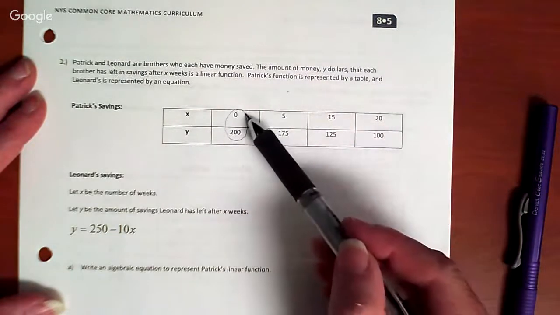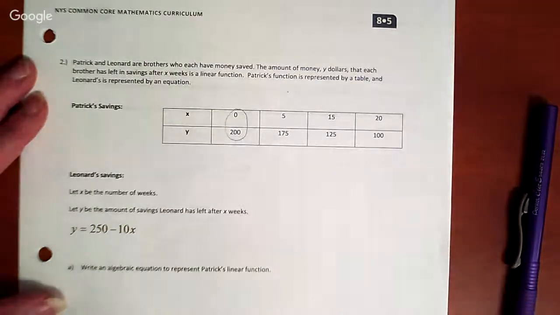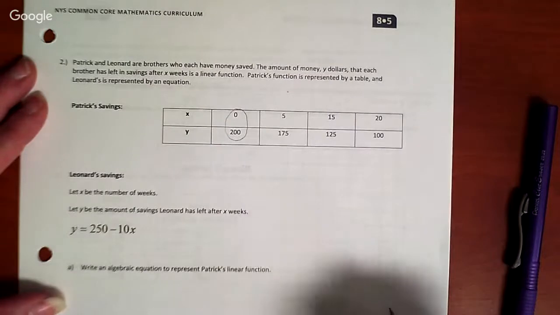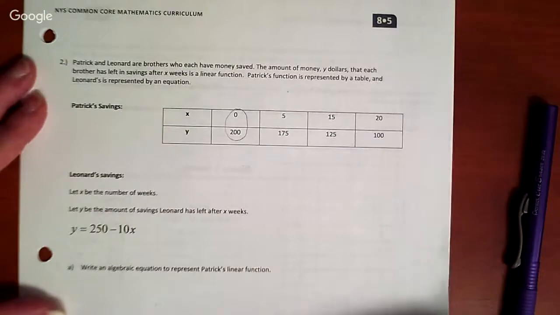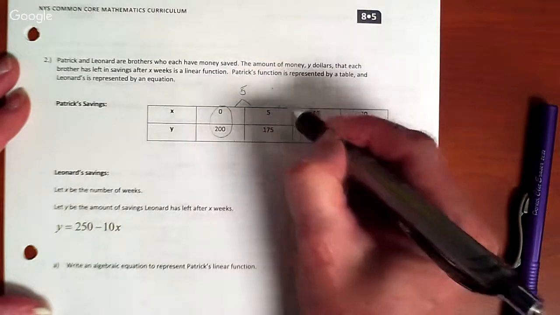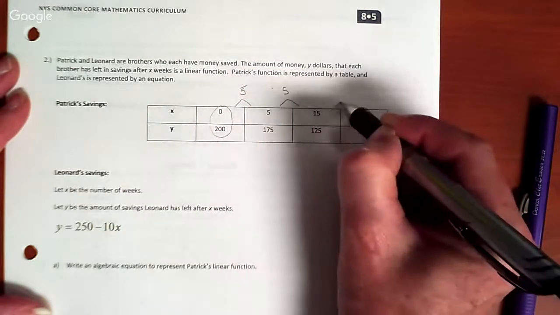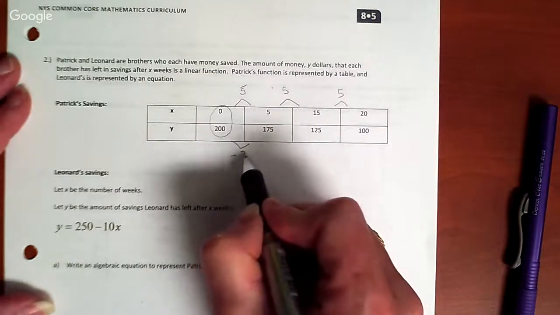is when X is 0, Y is 200, which means that we can figure some things out. So first of all, we have to write an algebraic expression for Patrick, which is part A down here. So while we do that, we can figure out here that each goes up by 5. Down here, it goes down by 25.